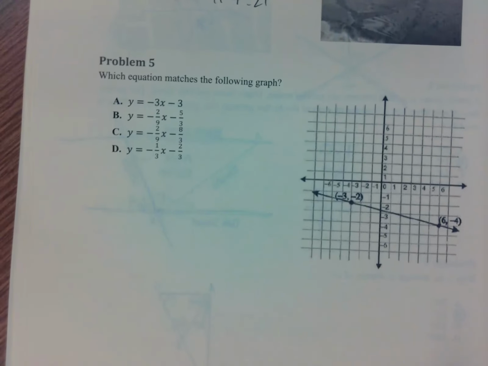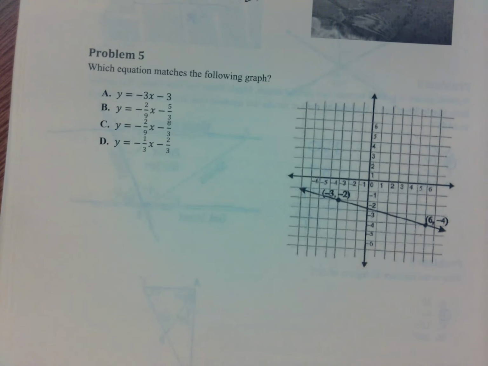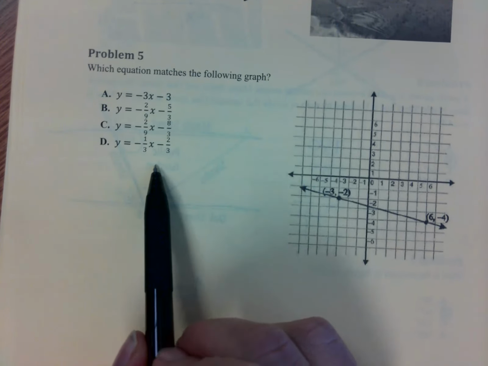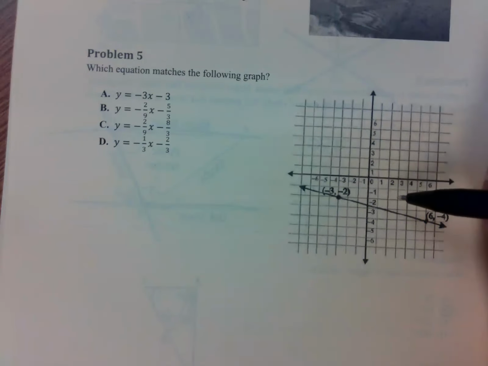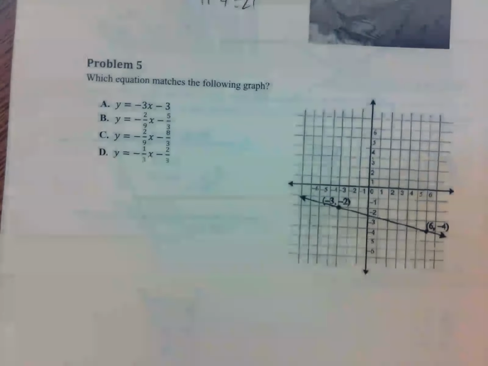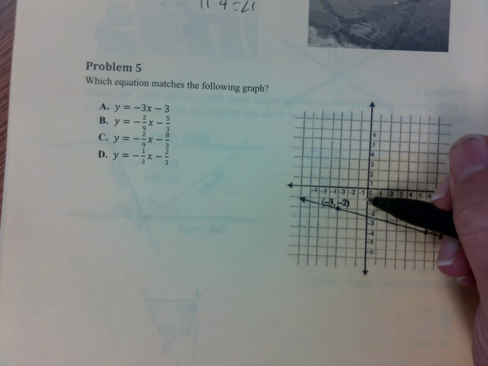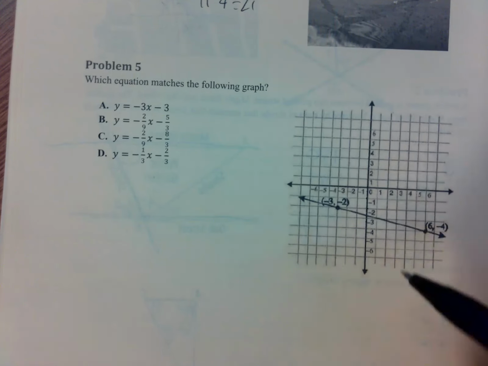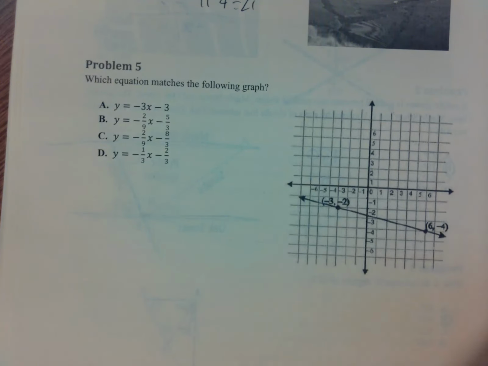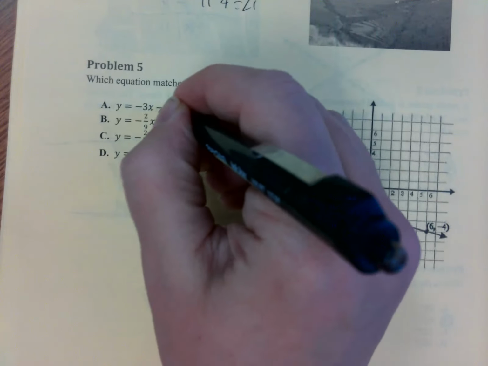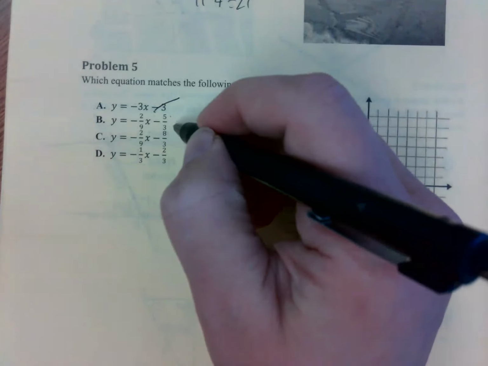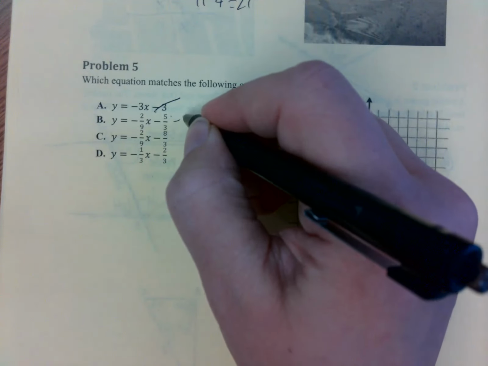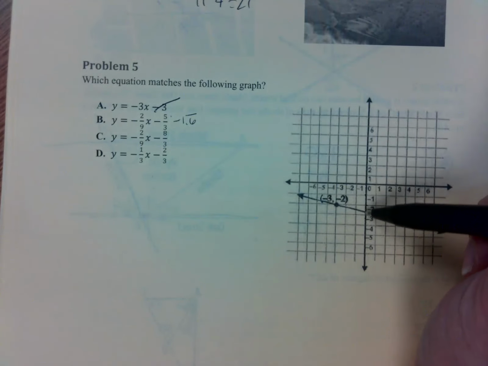That's fine by me. And last but not least, which equation matches the following graph? Well, there's a couple of things I can do here. These are all in slope-intercept form. So here's my slope, here's my y-intercept. Now when I'm looking at my y-intercept, one thing I'm noticing is that it's in between negative 2 and negative 3. So that means I for sure know it can't be this one because that's at negative 3. It should be in between negative 2 and negative 3. Well, if you're not sure, this is negative 1.6 repeating. That's not in between negative 2 and negative 3.